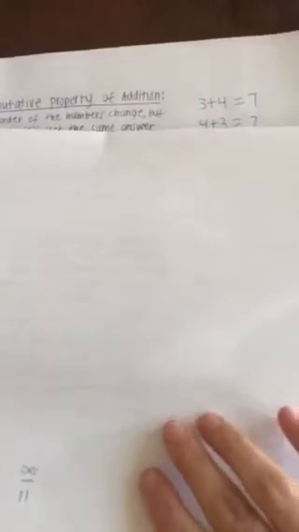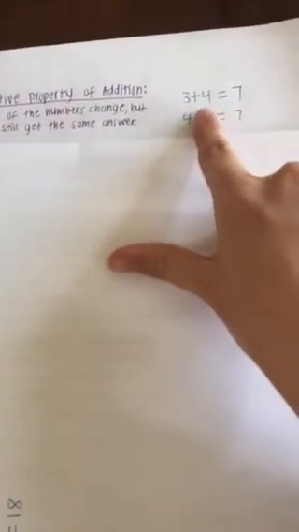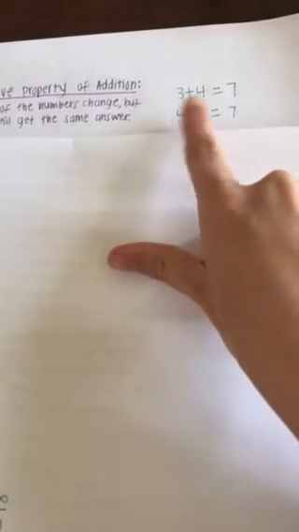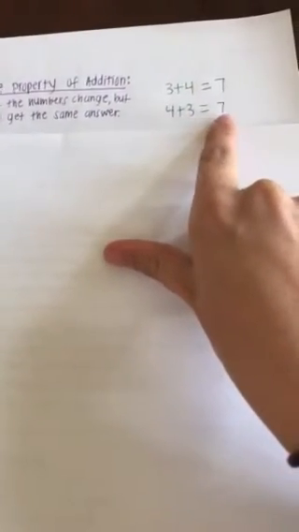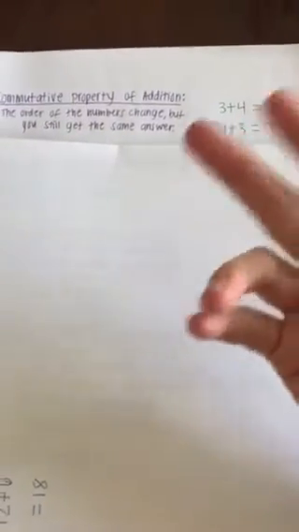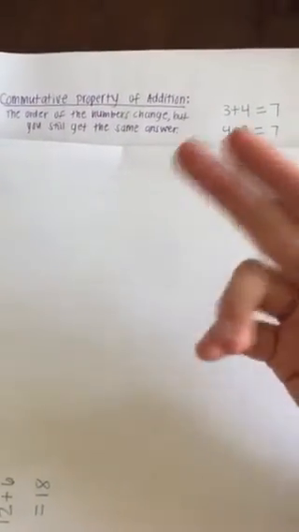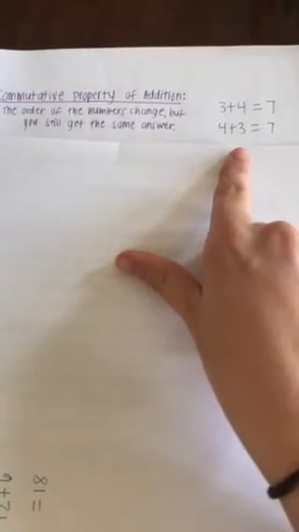The first one is commutative property of addition. This is something you all know, but it just has a fancy title. 3 plus 4 is 7. That's the same exact thing as saying 4 plus 3 is 7. Just because you switch the order of the numbers, you still get the same answer. So commutative property is switching the order of the numbers in the problem.